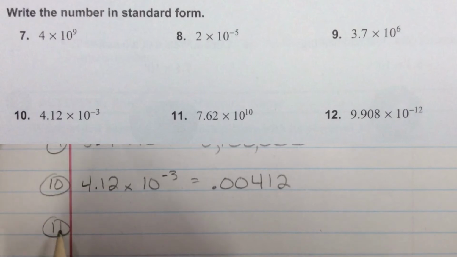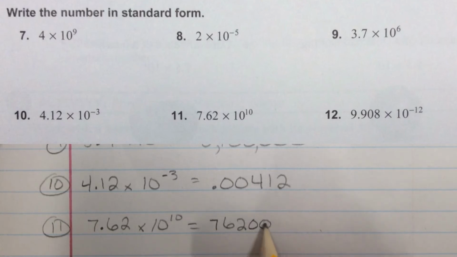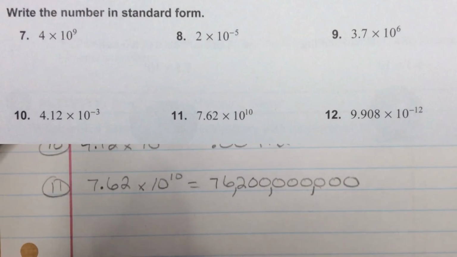Number 11, 7.62 times 10 to the 10. Now, the first 2 moves are not putting a 0 there, because it's just moving it past these 2 digits here. So 762, and we have 8 more moves, so 1, 2, 3, 4, 5, 6, 7, 8. A comma, 1, 2, 3, a comma, 1, 2, 3, a comma. There we go.